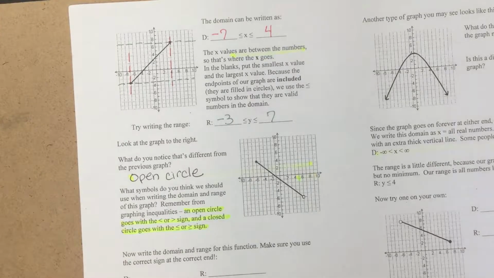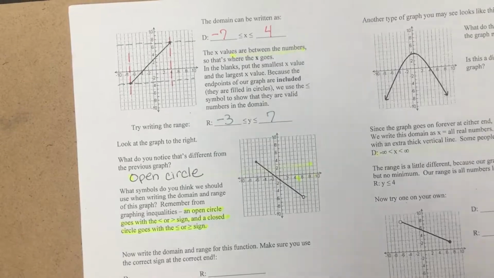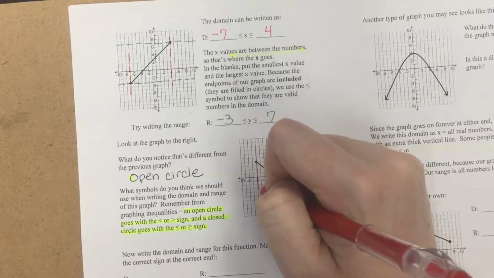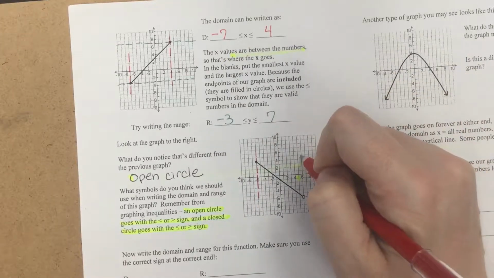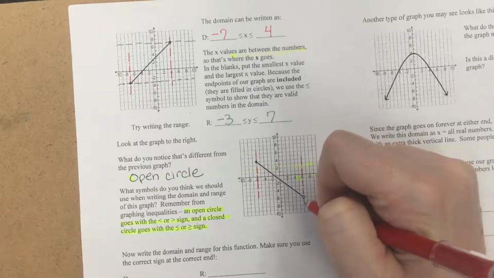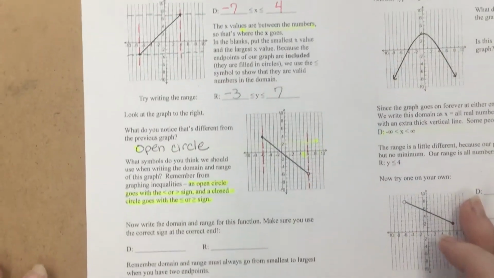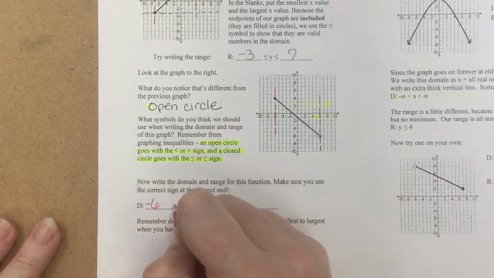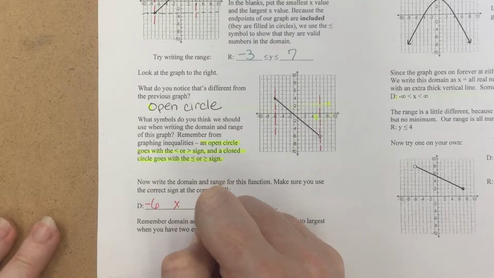All right, so we're gonna go through and do the domain and range on this one. It's the exact same thing. Doesn't matter whether it's open circle or closed circle when you're figuring out the numbers. You just gotta do it. All right, so for this one, my smallest x value is -6, and my largest x value is +6. So I've got those, and I'm gonna do -6, x, and +6.